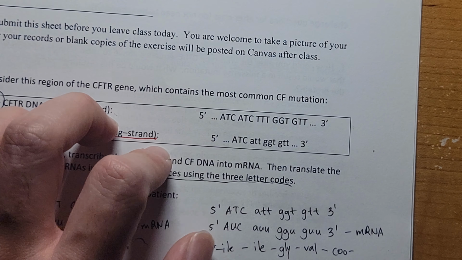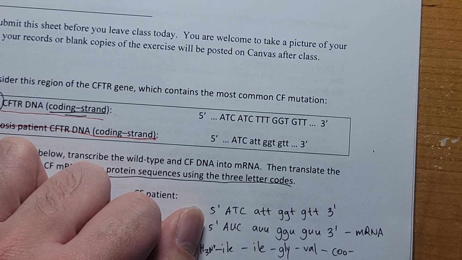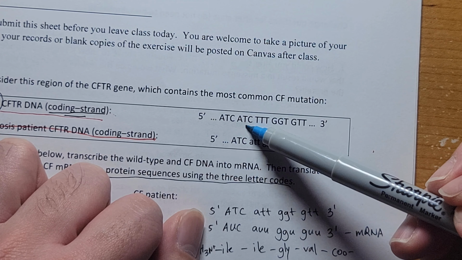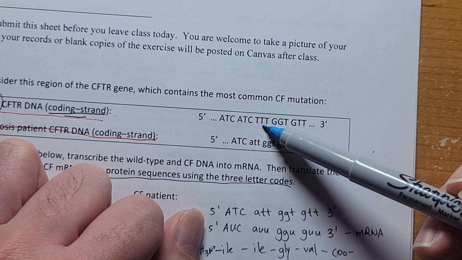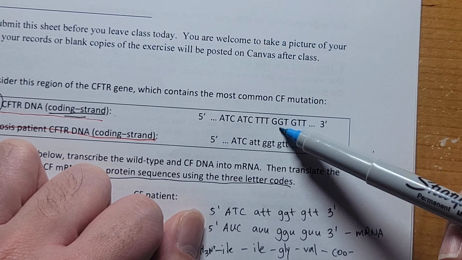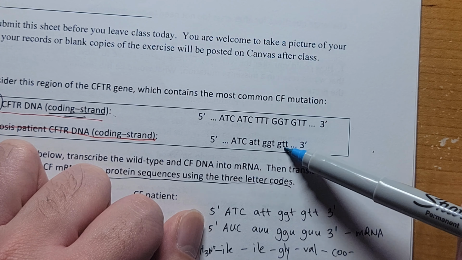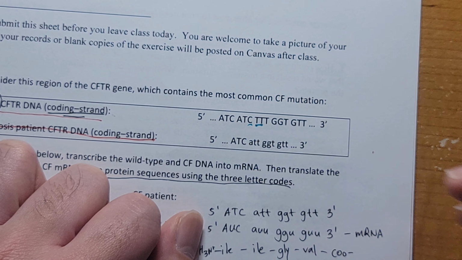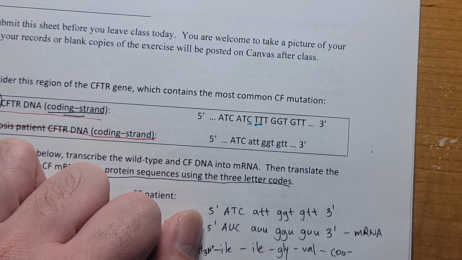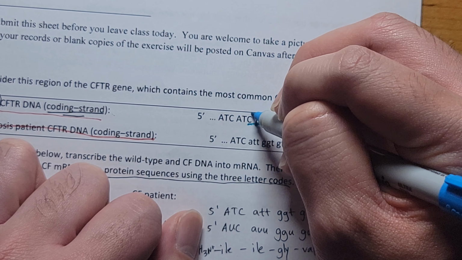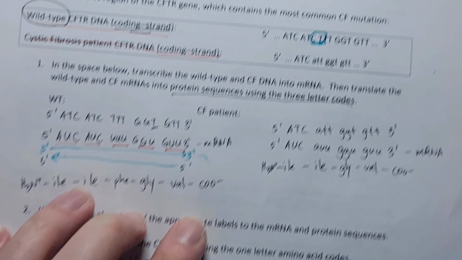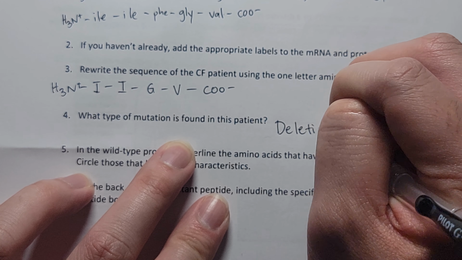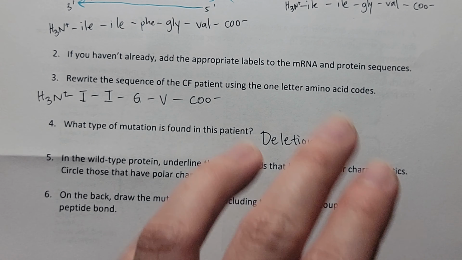Alright, what type of mutation did we find in this patient? Let's go back to our given. Now, let's look at this. We have ATC. We also have ATC on the bottom. We have ATC at the second one. We don't have it here. TTT, we also don't have it here. And then GGT, we have it. GTT, we have it. So what we're missing is this C and these two T's over here. So that means these three nucleotides got deleted. And then that type of mutation is called deletion. Literally, because it got deleted, that's why it's called deletion.